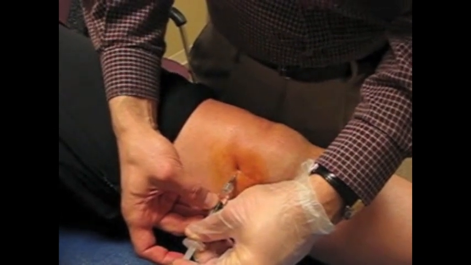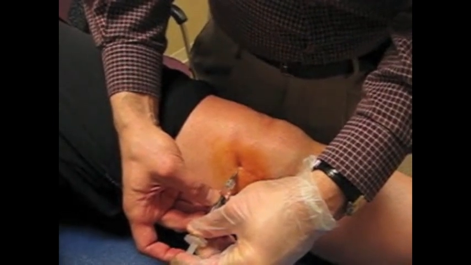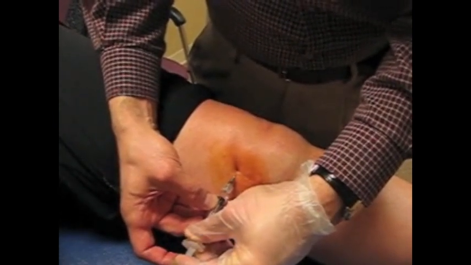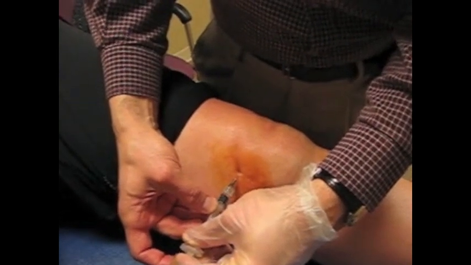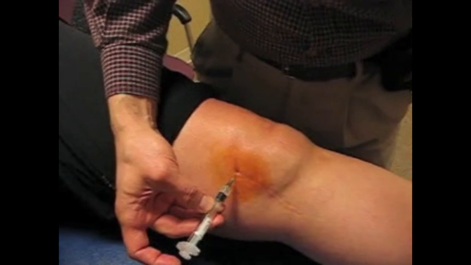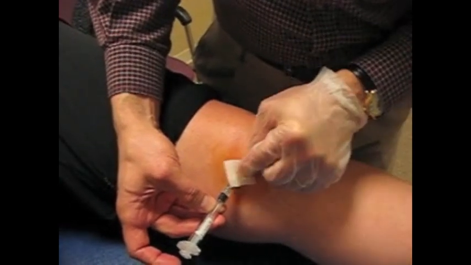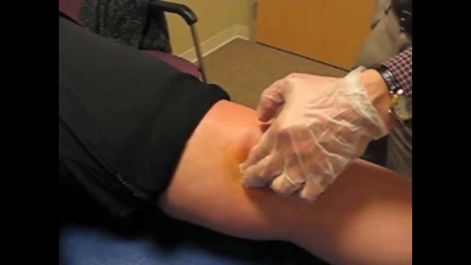Keep administering the solution slowly and always maintain a sterile technique. When done, withdraw the needle, apply local pressure, and cover with a bandage.